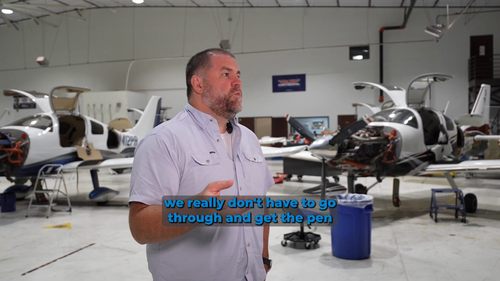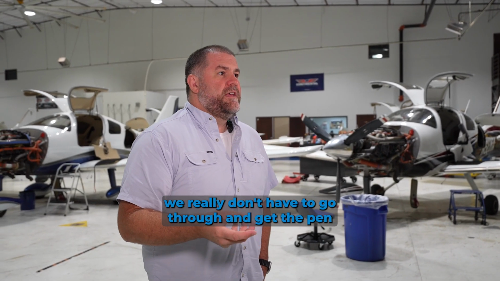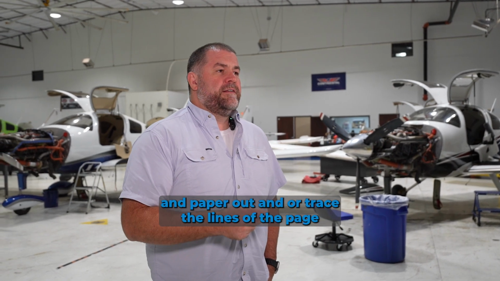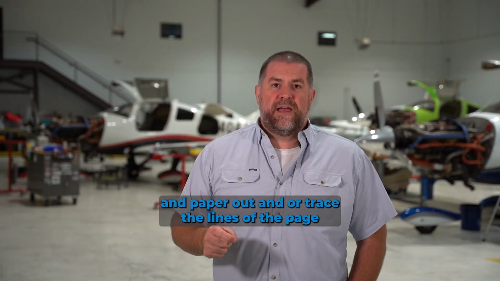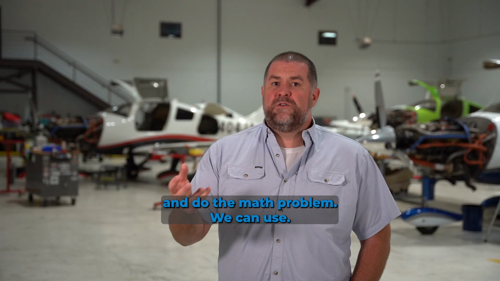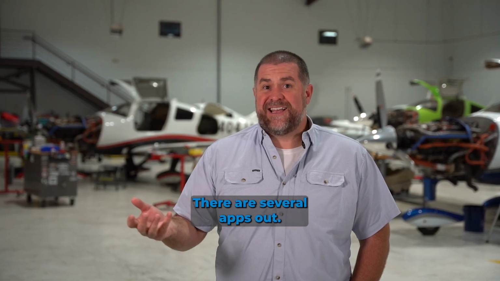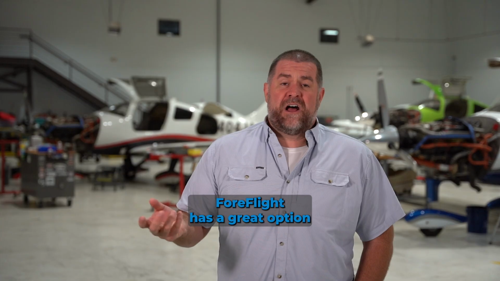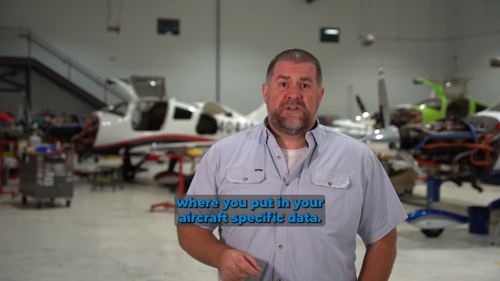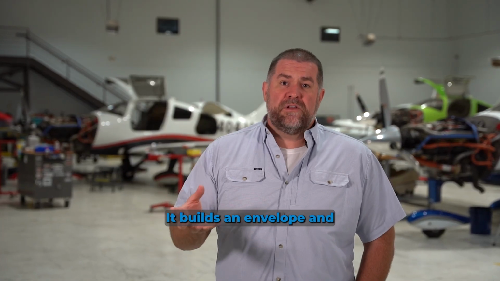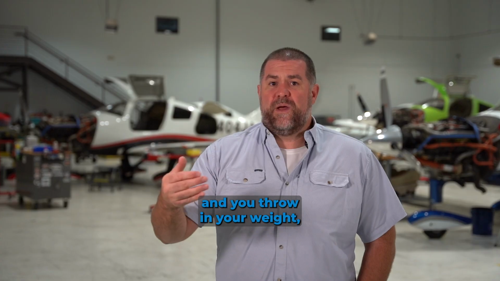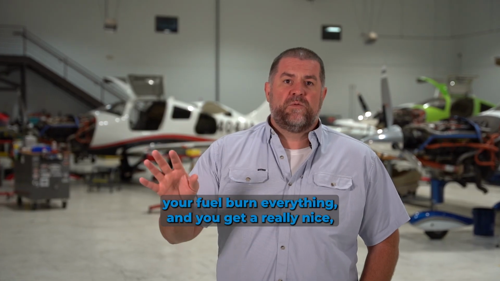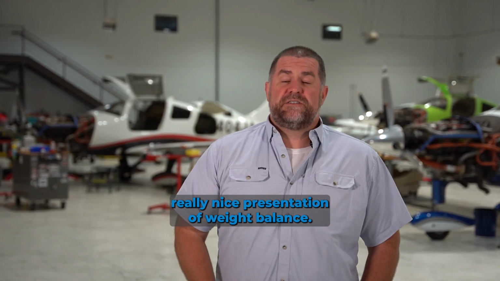Unfortunately, we really don't have to go through and get the pen and paper out or trace the lines of the POH and do the math problem. We can use, there's several apps out. I use Preflight more than anything. Preflight has a great option where you put in your aircraft specific data, it builds an envelope, and you throw in your weight, your fuel burn, and everything, and you get a really nice presentation of weight and balance.